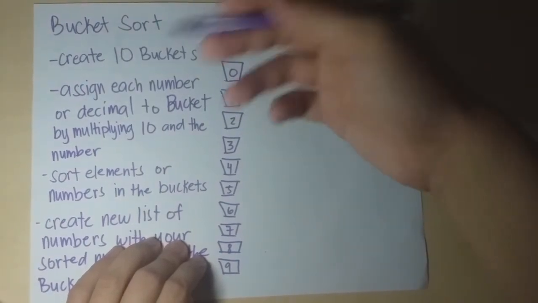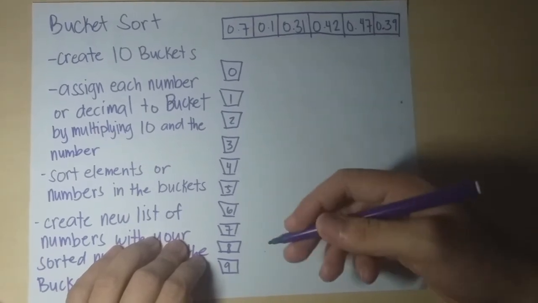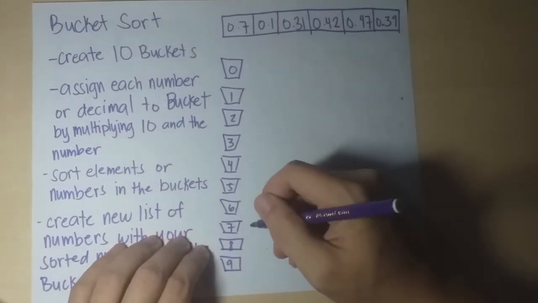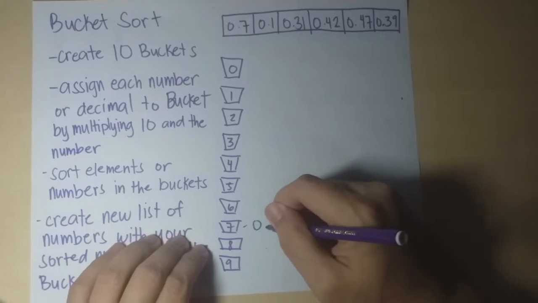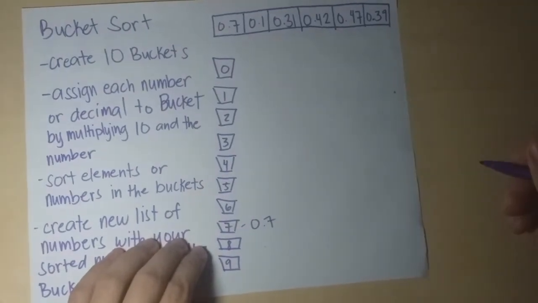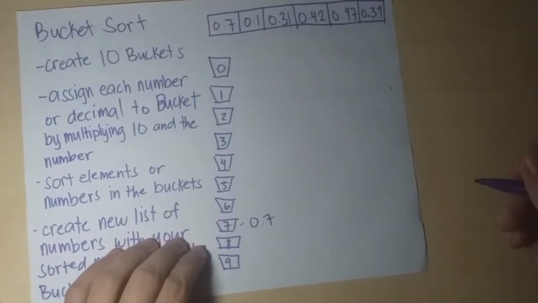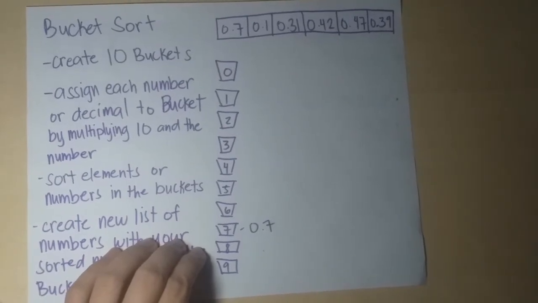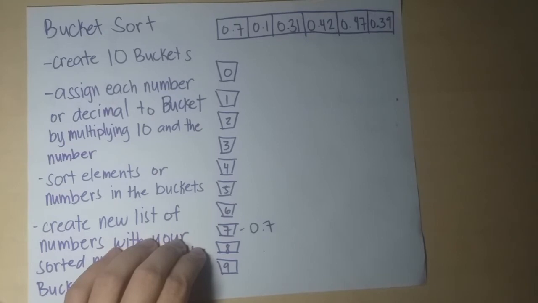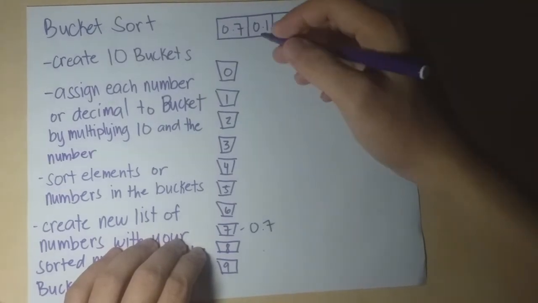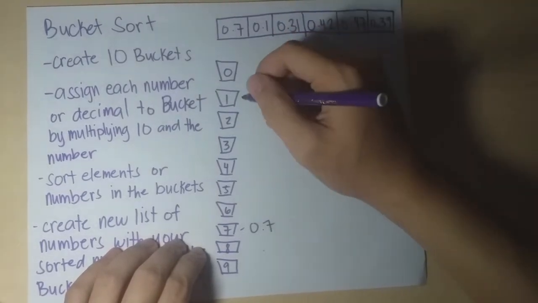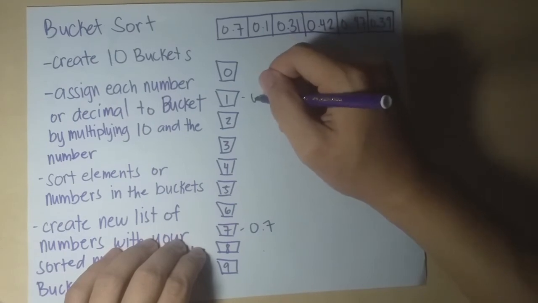So that's 7, right? So you put them in bucket number 7. And then we do this to our second number, 0.1 times 10. So this becomes 1. So we put it right here.